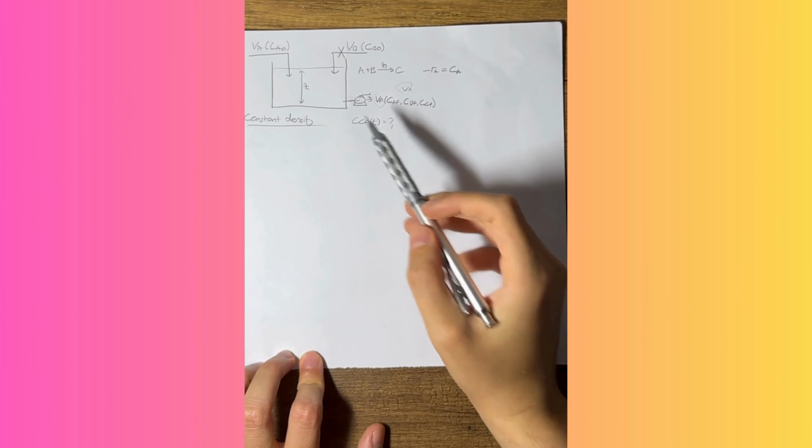I can write accumulation the same as the others: A times Z times dCCF with respect to time. Let me first write this, because it is input minus output plus generation, minus consumption, etc.